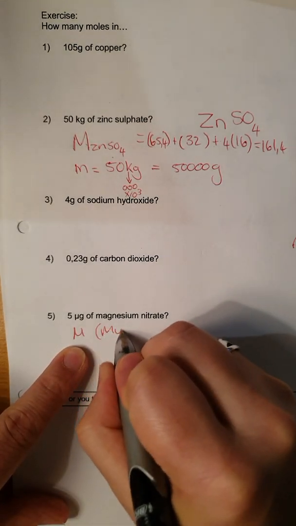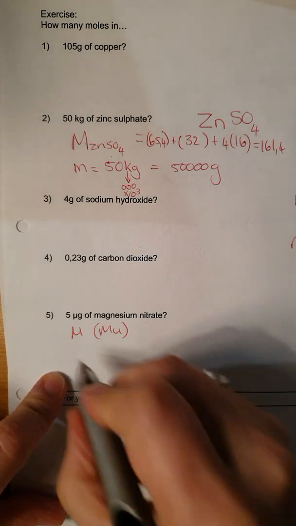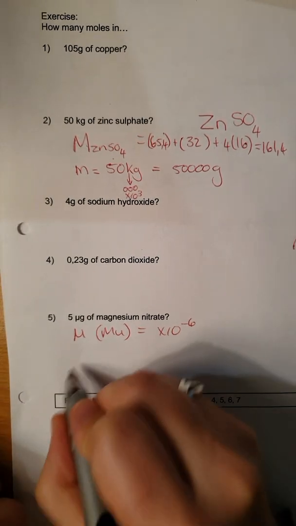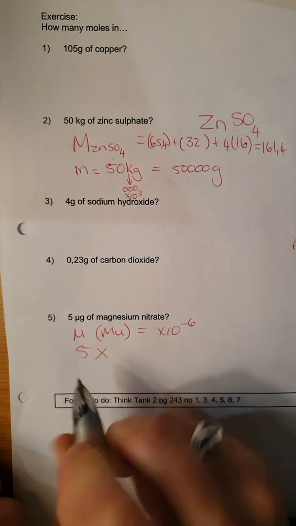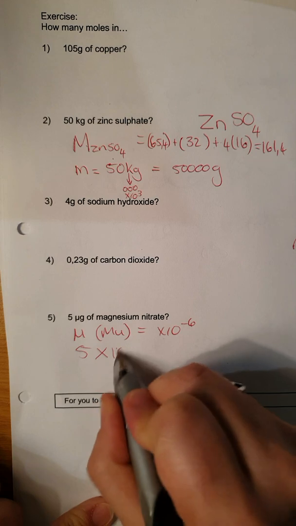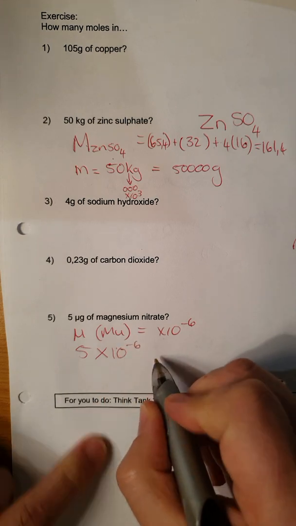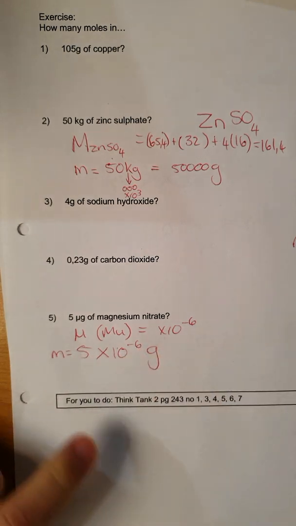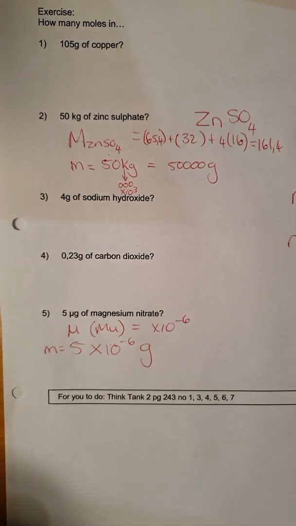What it means is times 10 to the minus 6. So this would be 5, and instead of putting the letter mu, you put times 10 to the minus 6. Always, always, always.